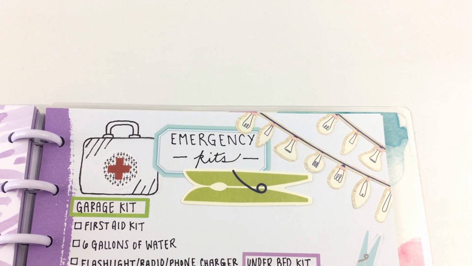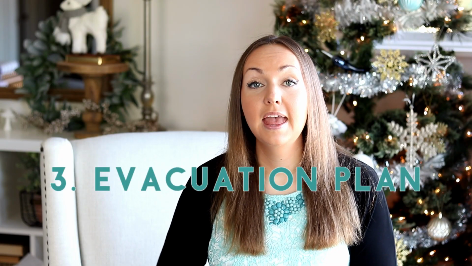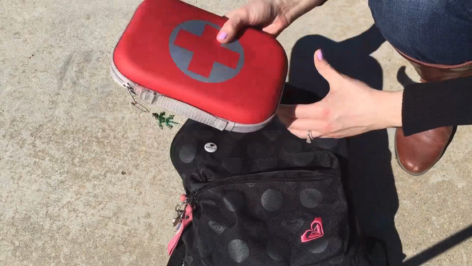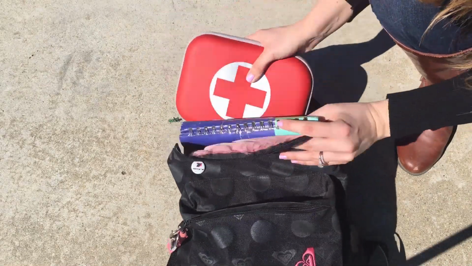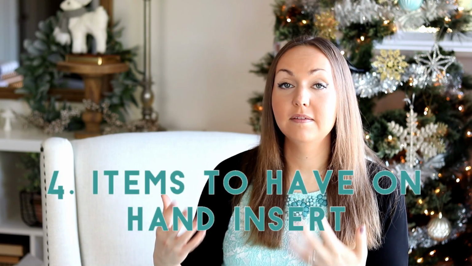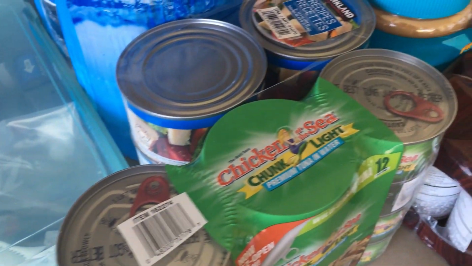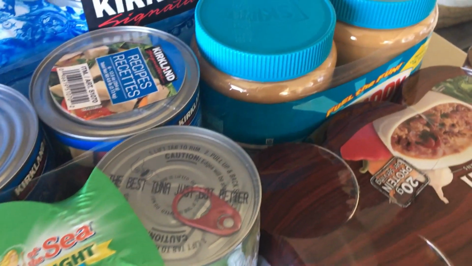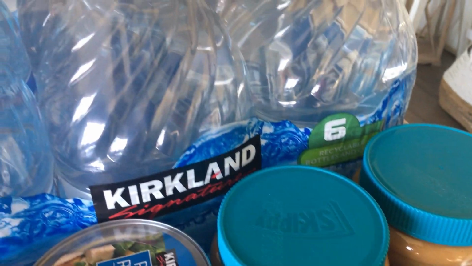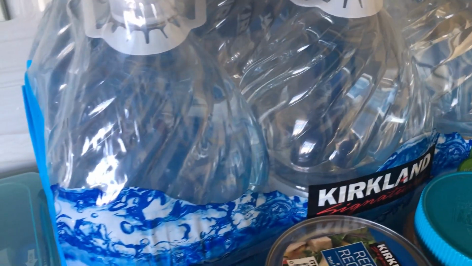I also like the idea of using your planner for emergency preparedness. For example, you could have an evacuation plan for your family in the event of a natural disaster, and you could have that included in your planner. You could have a list of items that you always want to keep stocked in your home in the event of an emergency. So for example, all of the water that you want to have, all of the food that you want to have, and the types of food that will work well for long-term storage, and also when you need to change that out because it will get expired.